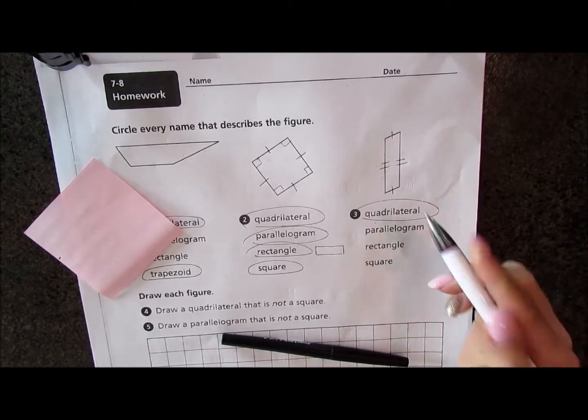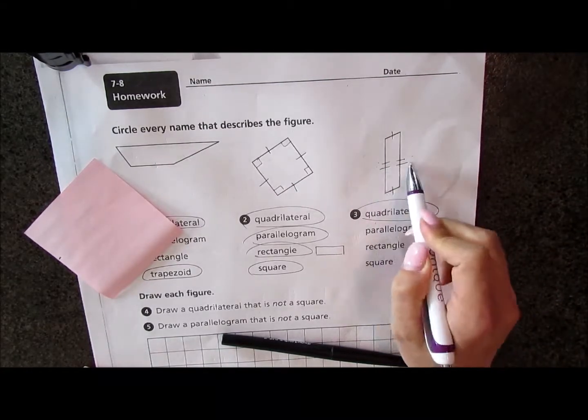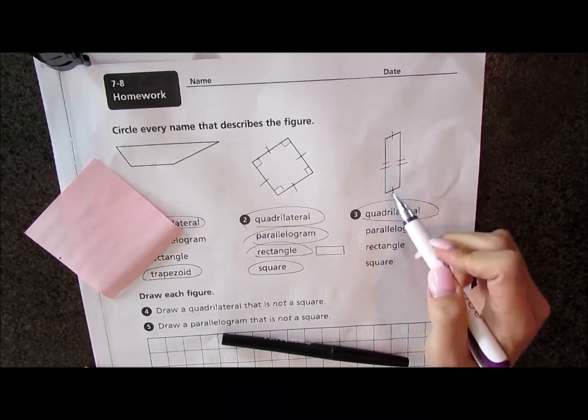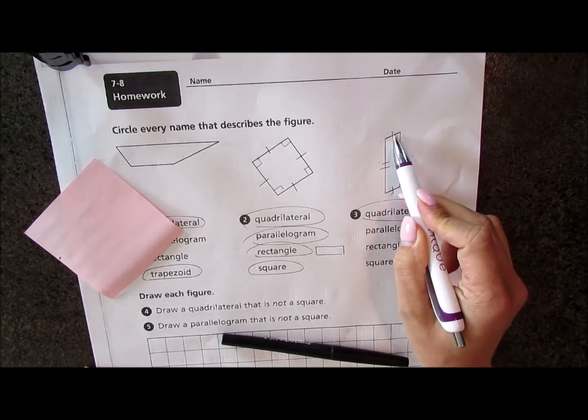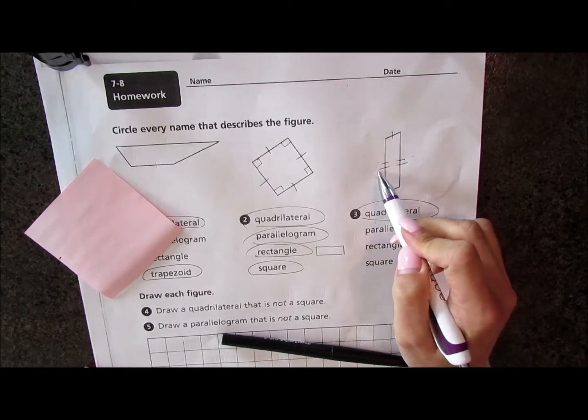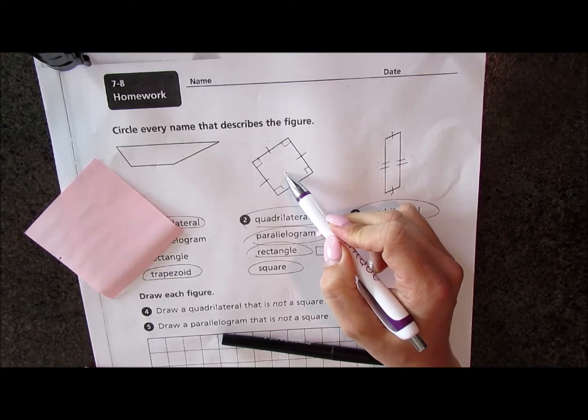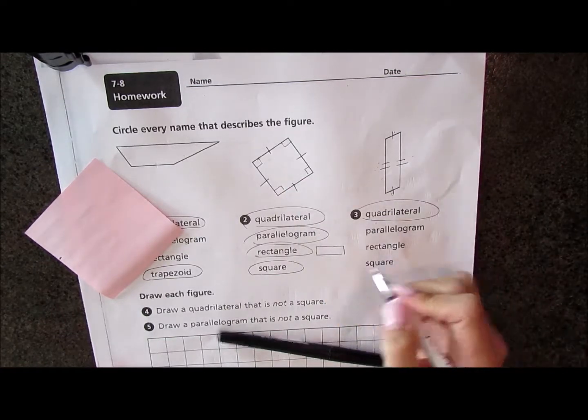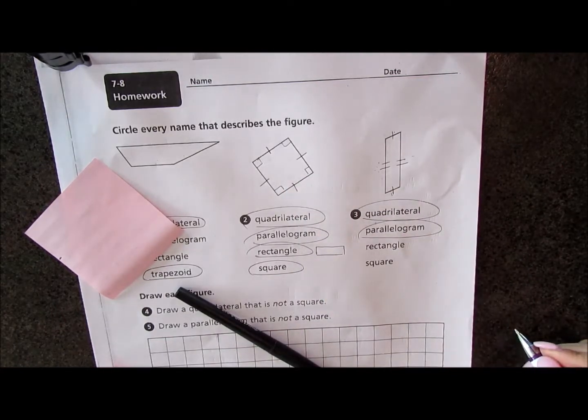Now notice that I made this and this with 2 tick marks and the top and the bottom with 1, because if I were to use 1 tick mark, 1 tick mark, 1 tick mark, 1 tick mark, that means it's like a square and all 4 sides are exactly the same. So it is a parallelogram.